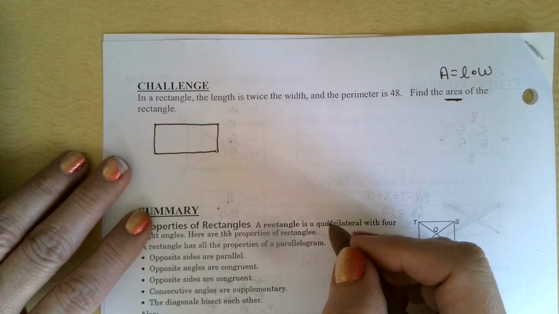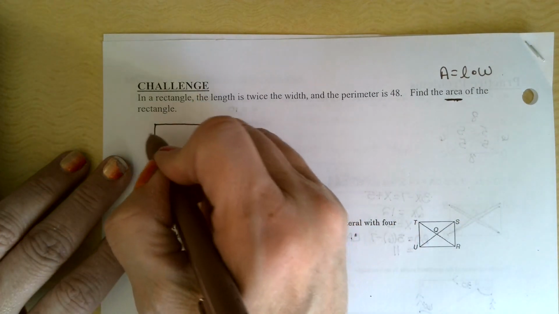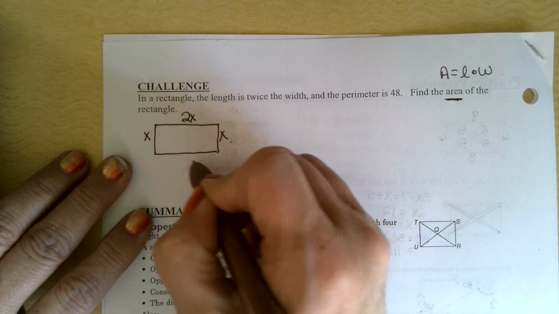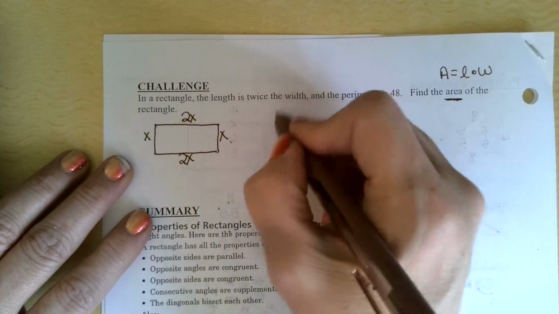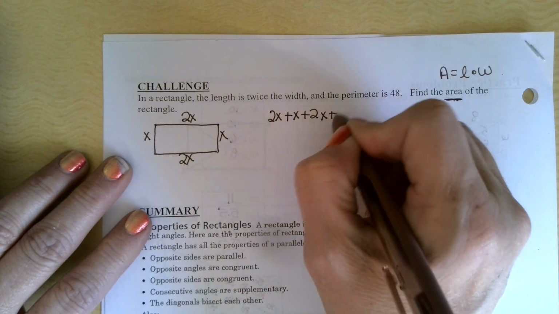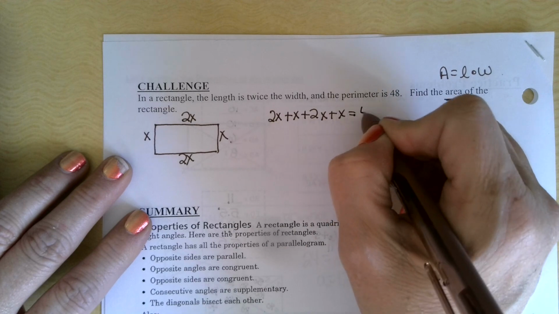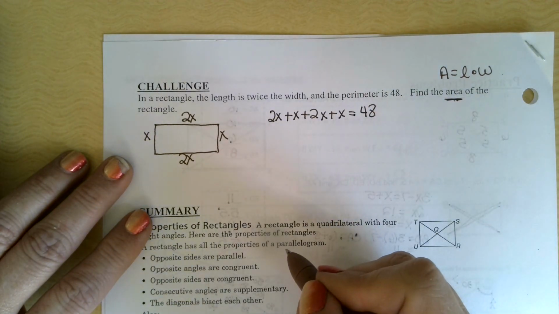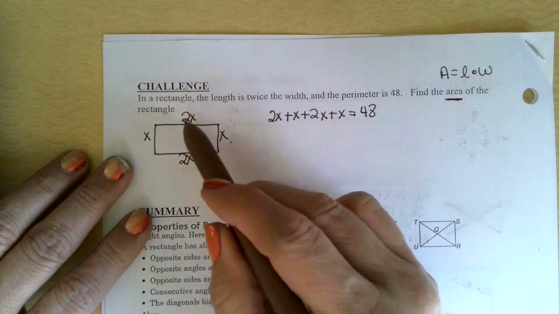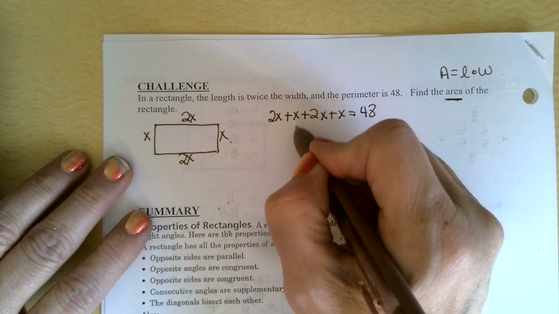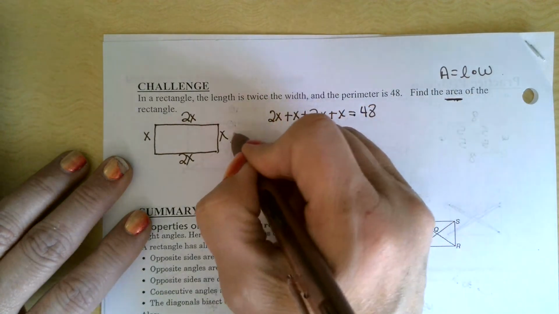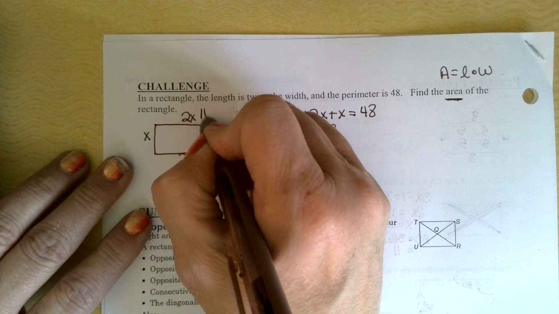The length is twice the width. So if I let x be the width, then the length is twice that, 2x. And you have a formula: 2x plus 2x plus x plus x equals 48. That's the perimeter. By the way, you didn't have to write all this out. You can go ahead and say 2, 4, 6, so x equals 8. So this side is 8 and this side is 16.